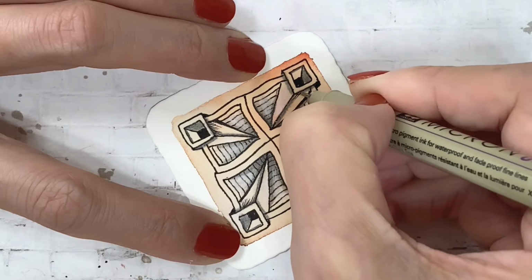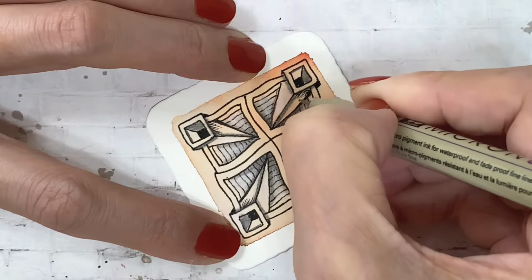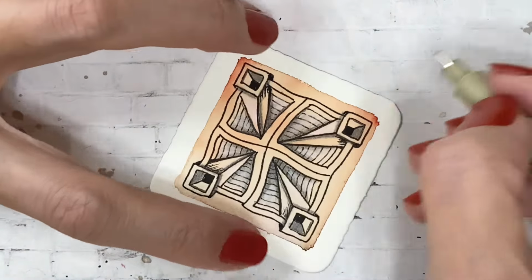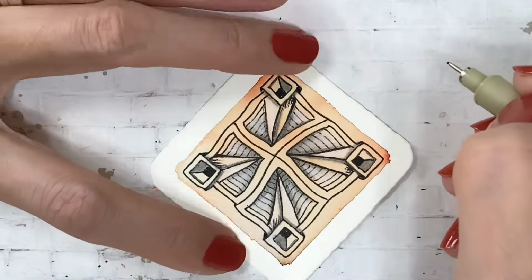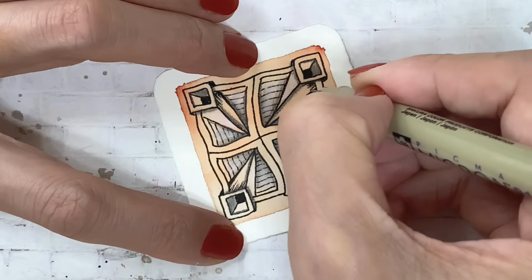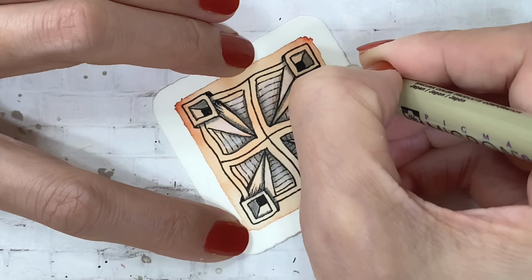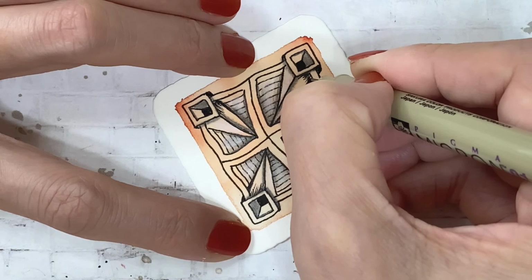You see how I get ideas by moving my pen. When I'm moving my pen, sometimes I end up putting the line that I didn't mean to, and then that gives me an idea.